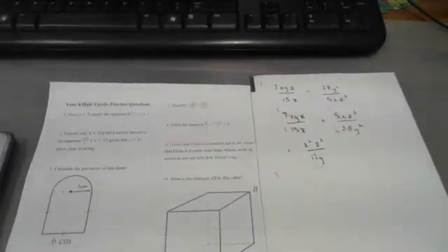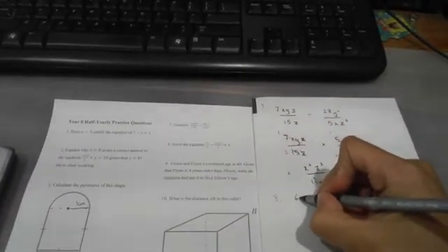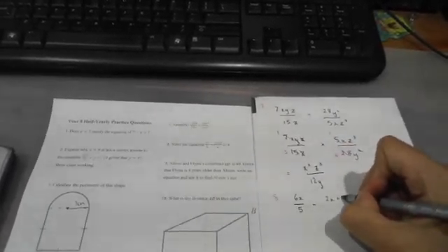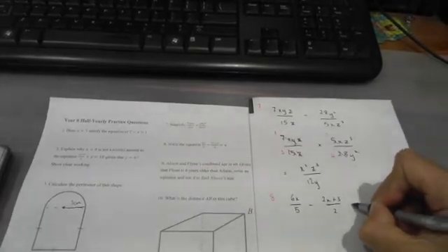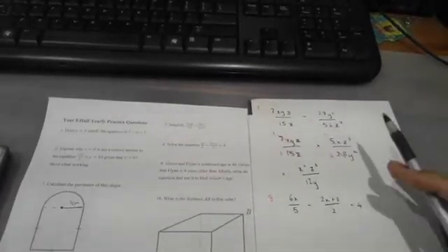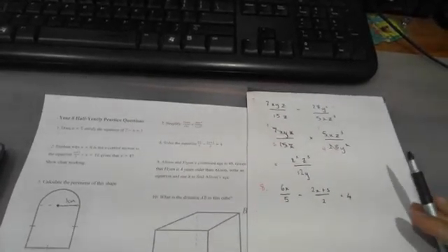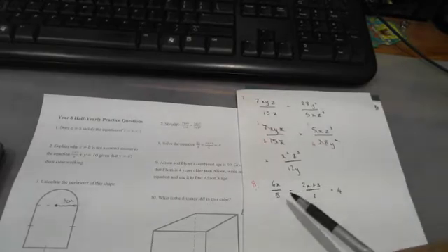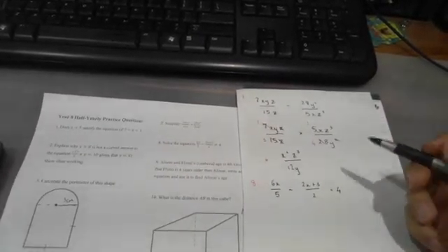Okay, so question 8. It says solve the equation 6x over 5 minus 2x plus 3 over 2. So it's an equation, but it just has fractions in it, so it makes it a little bit more difficult. So first thing, when we have to add or subtract fractions, we should remember that we have to have a common denominator. Okay, so looking at that 5 and 2, the common denominator will be 10.